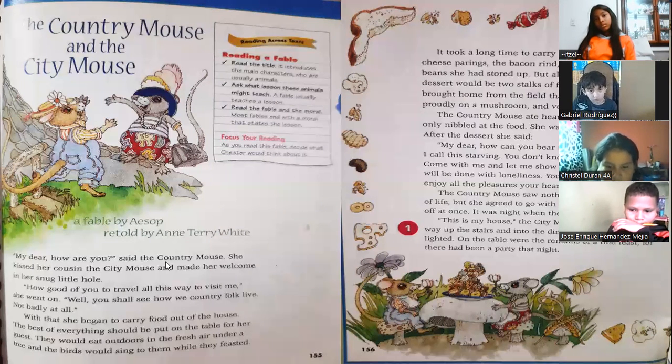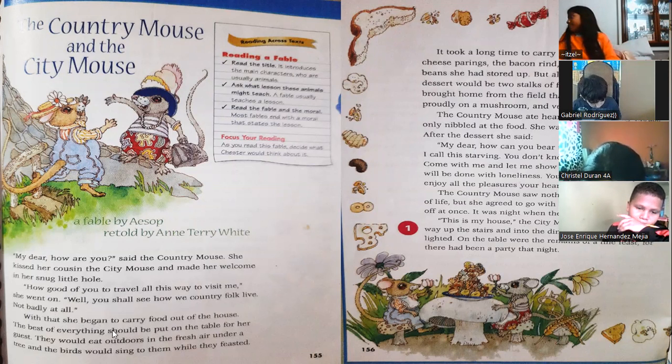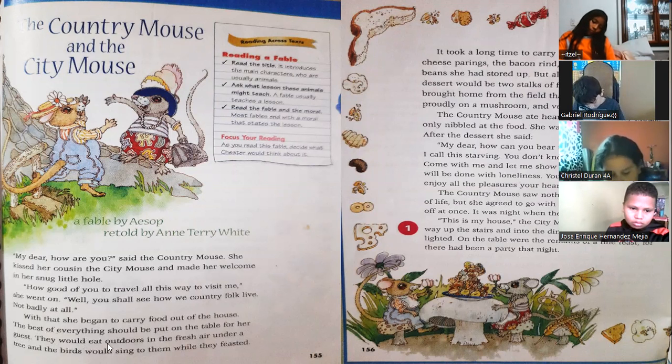My dear, how are you? said the country mouse. She kissed her cousin, the city mouse, and made her welcome in her snug little hole. How good of you to travel all this way to visit me, she went on. Well, you shall see how we country folk live. Not badly at all. With that, she began to carry food out of the house. The best of everything should be put on the table for her guest. They would eat outdoors in the fresh air under a tree, and the birds would sing to them while they feasted.